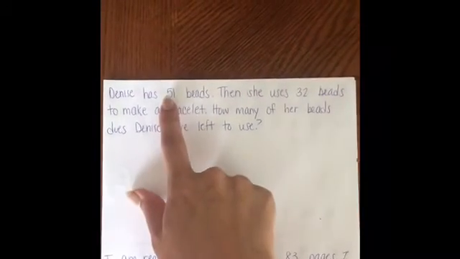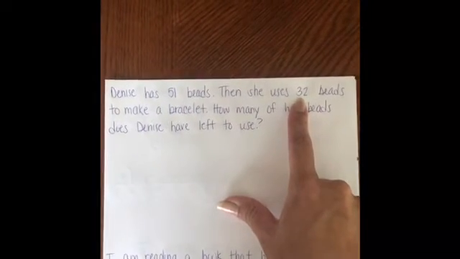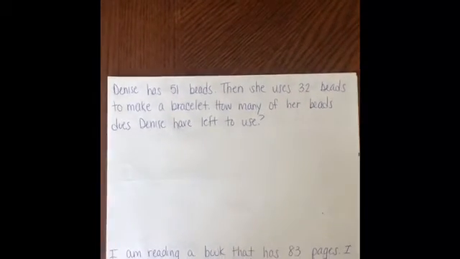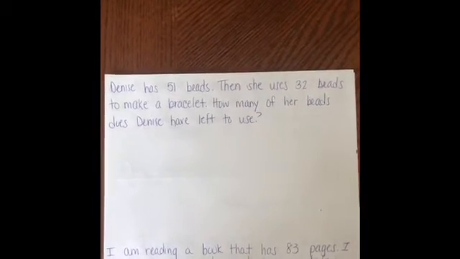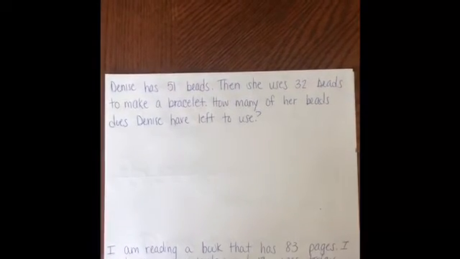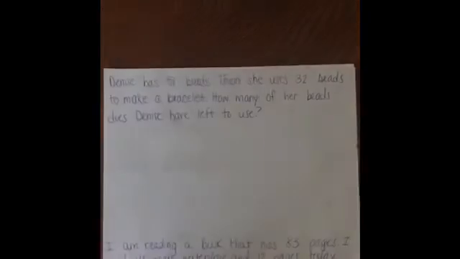We have to start with our 51 beads. We have to take away the beads that she used in the bracelet. And then we can find how many beads she has left to use. Are you ready to try it? I'd love for you to get a scrap paper or a notebook to try on your own, and then check it with me. Go ahead.